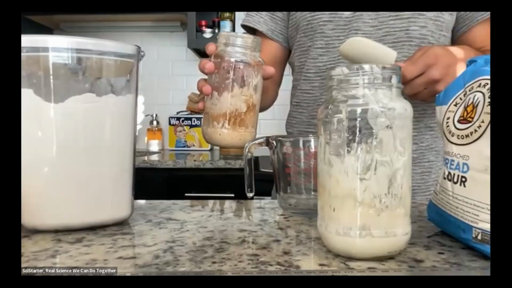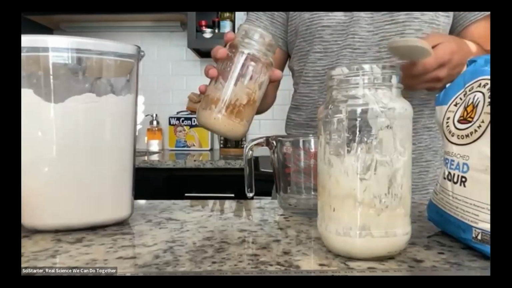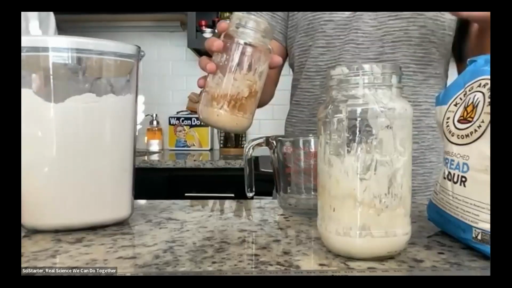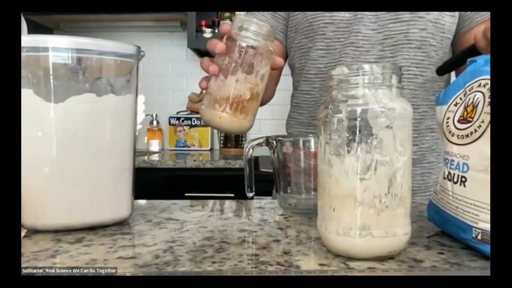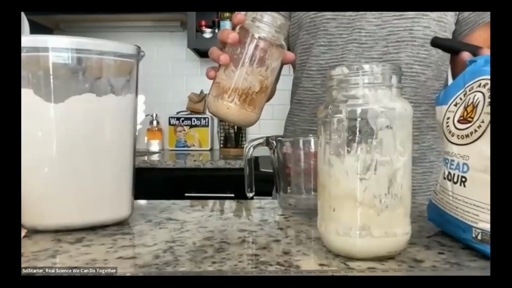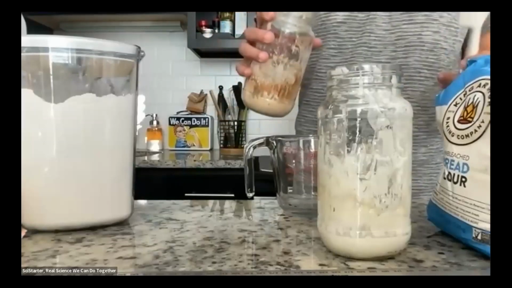A lot like wine, we're looking for the exact same yeast bacteria that are used in making wine, which grow really well on grape skins. So that'll shave off some time and get you to bread making a little bit earlier.